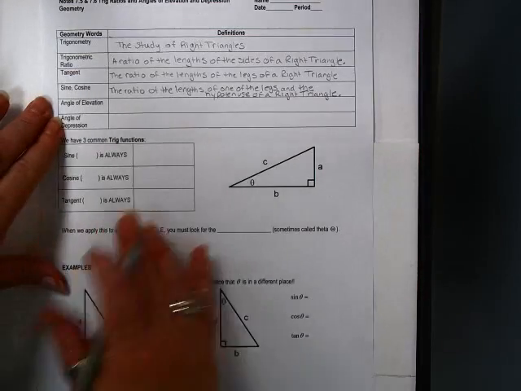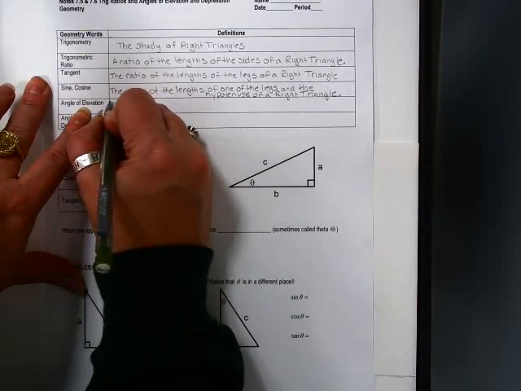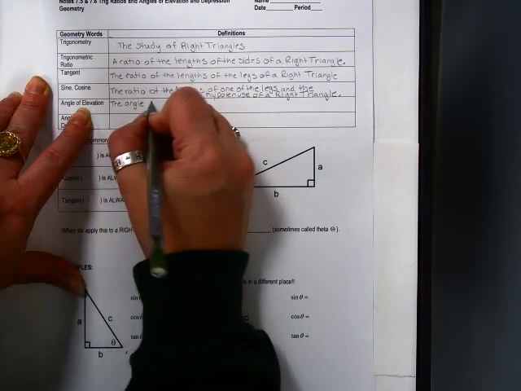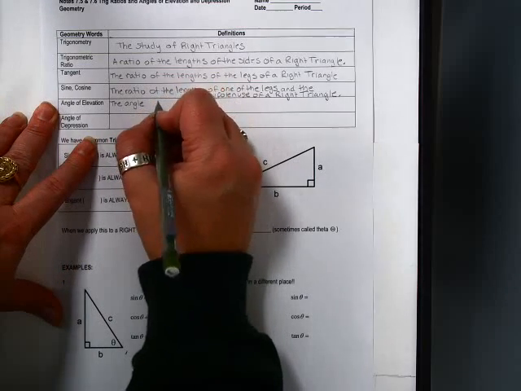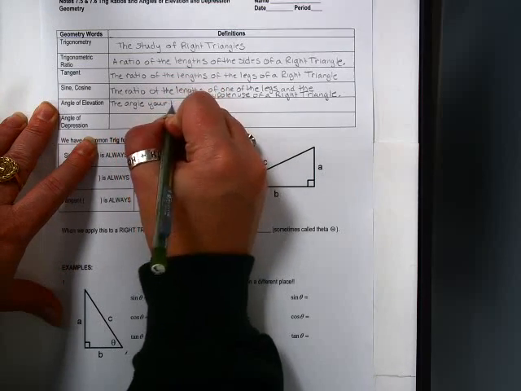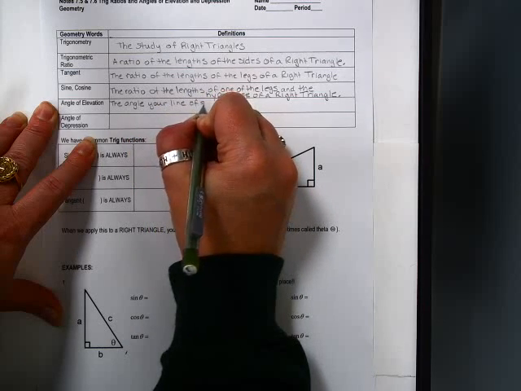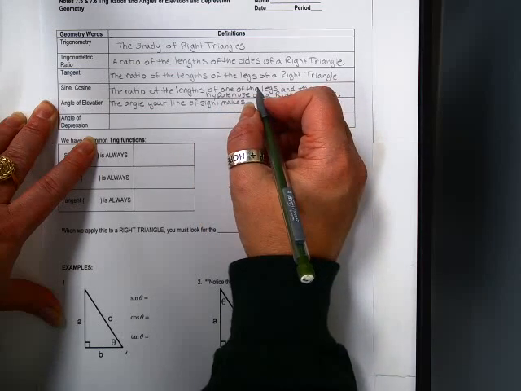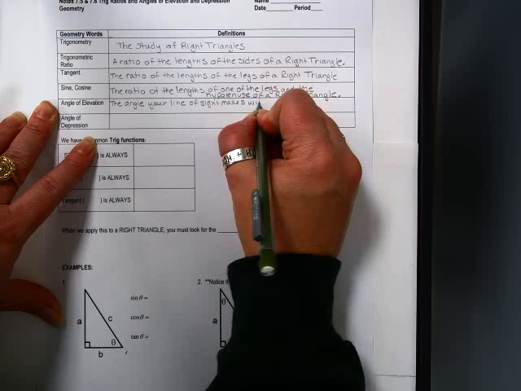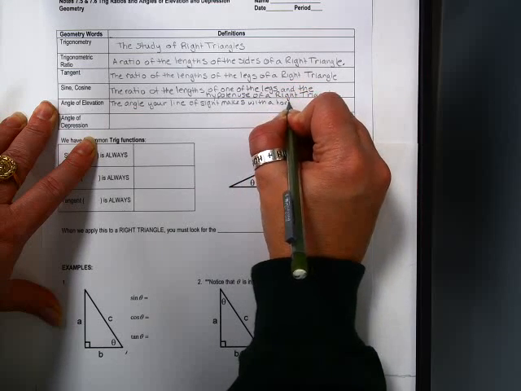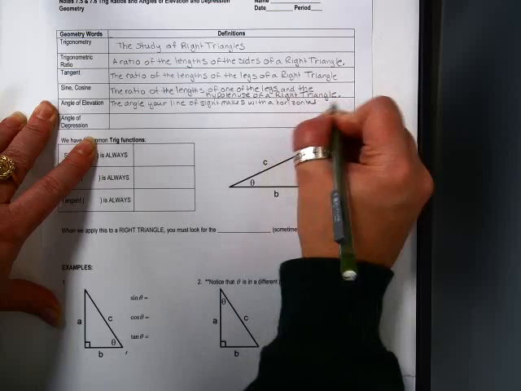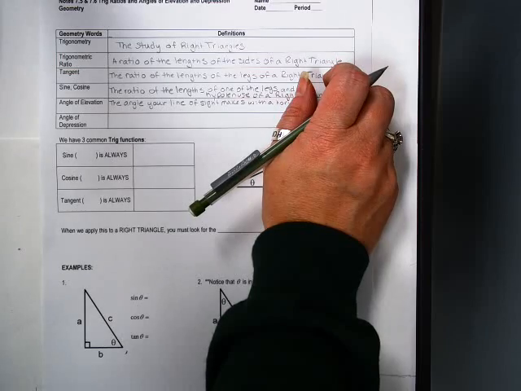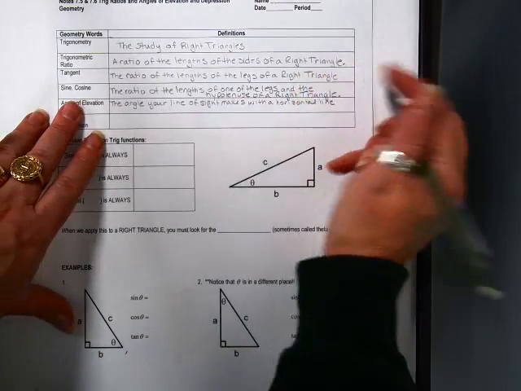Angle of elevation: the angle your line of sight makes with a horizontal line when looking up at an object.